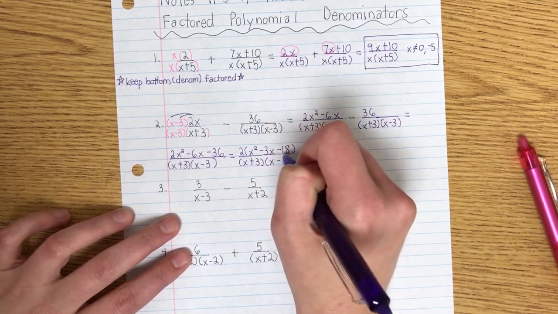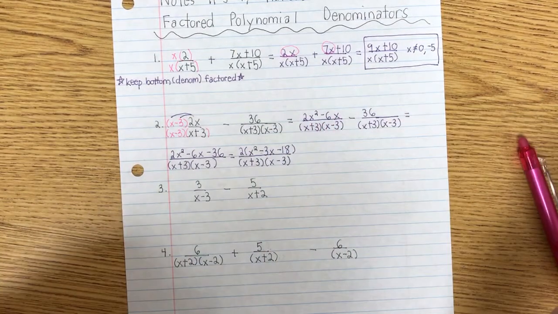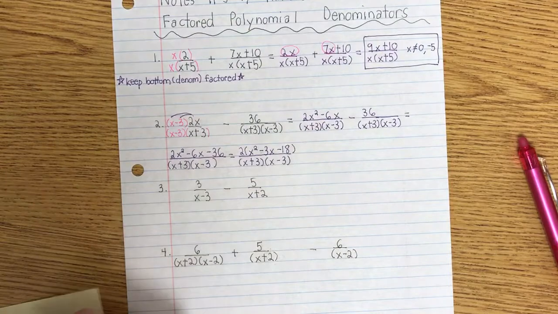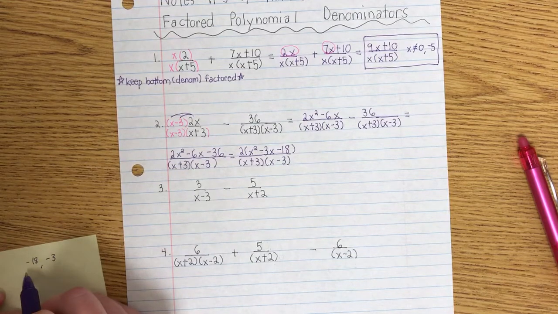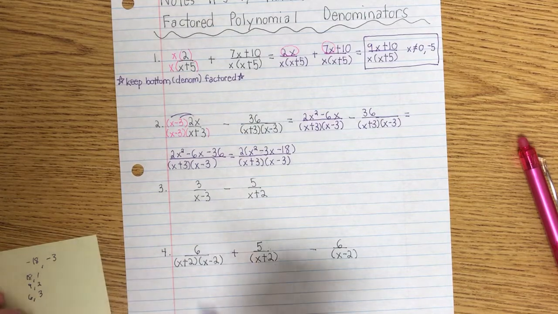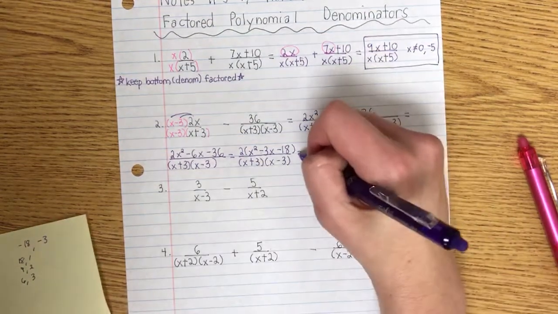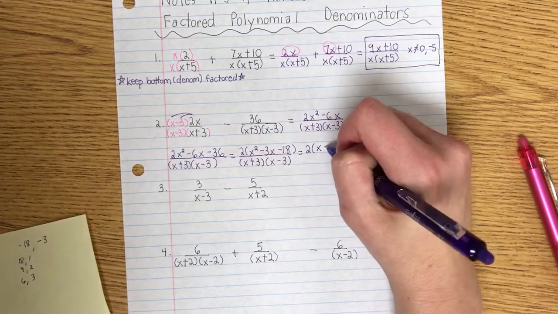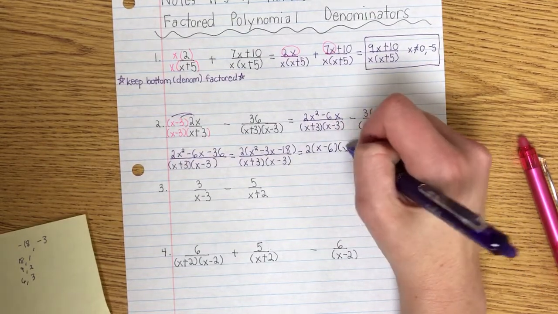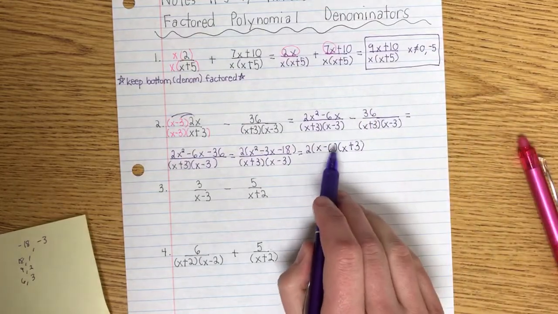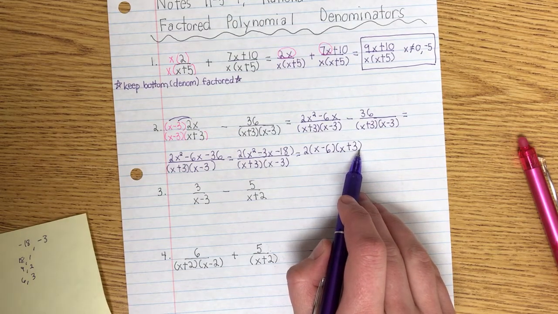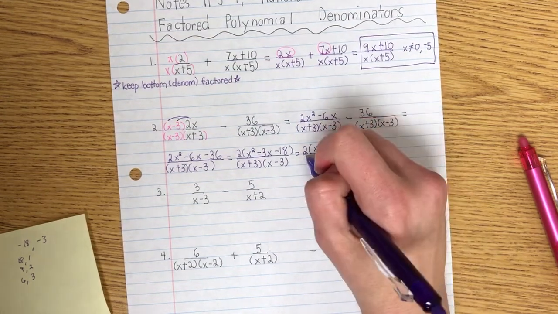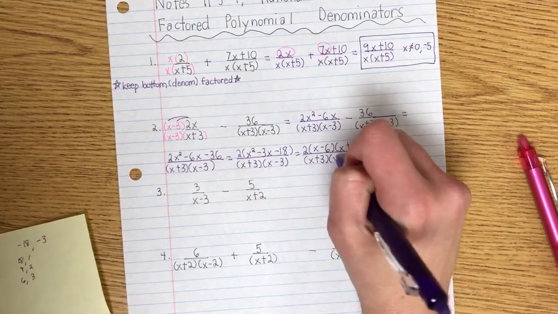And then to see if this trinomial here even factors any further, you would be looking for numbers that multiply to negative 18 but add to negative 3. So I'm thinking of numbers that multiply to 18, and that's going to be obviously 18 and 1, 9 and 2, 6 and 3. So would 6 and 3 work? Well, let's think about it. If I have x minus 6, x plus 3, is that going to work? Negative 6 times positive 3 is negative 18. Negative 6 plus 3 is negative 3. So that one's actually going to work, over x plus 3, x minus 3.